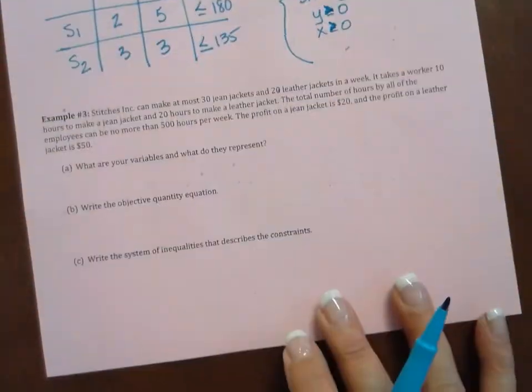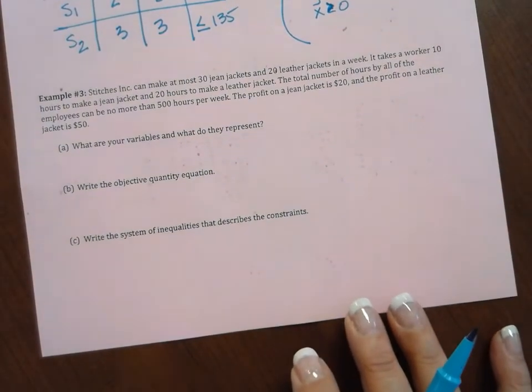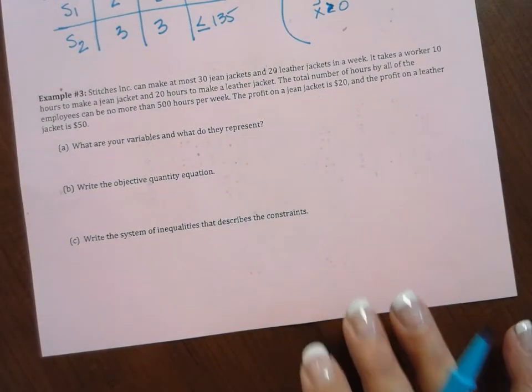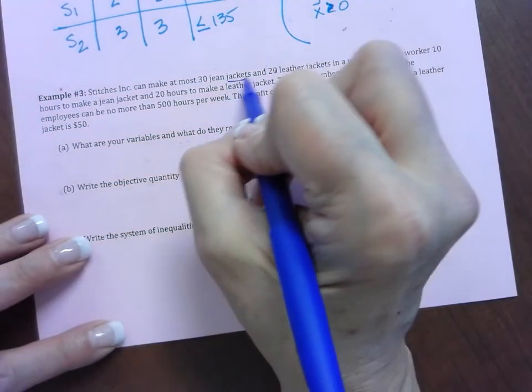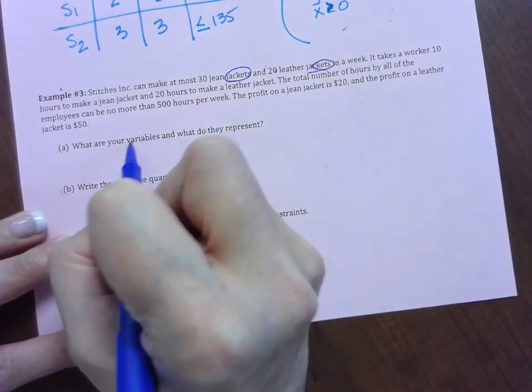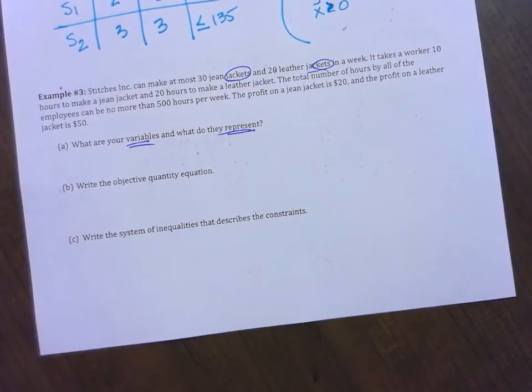All right, let's do one more. Time for a different color. Stitches Inc. can make at most 30 jean jackets and 20 leather jackets in a week. First question, what are we talking about? Jackets. So that's going to be my variables.